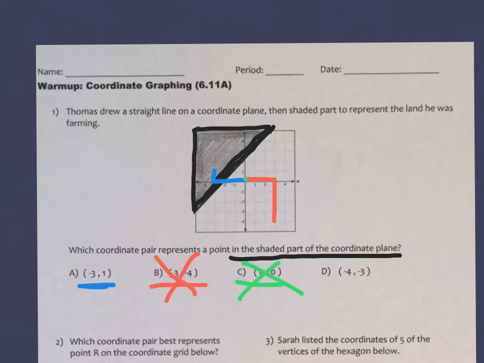Finally, we have answer choice D, -4, -3. We begin at the origin, we run before we jump, and -4 is left 4. And then we jump. -3 means we're jumping down 3. This location is not inside the shaded area either. So we've proven that answer choice A is our correct answer.